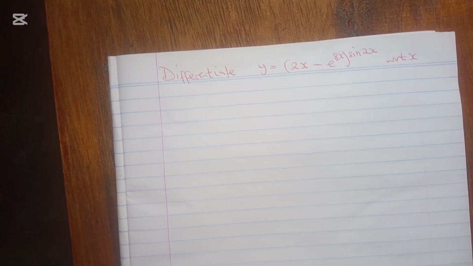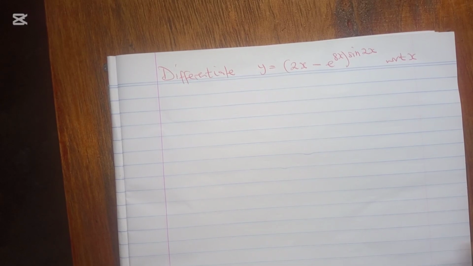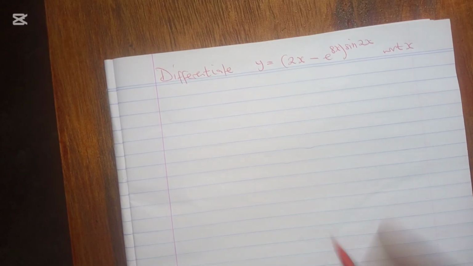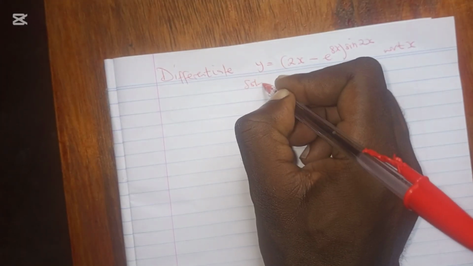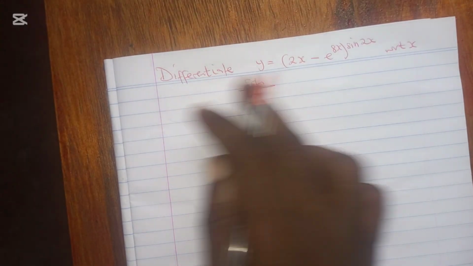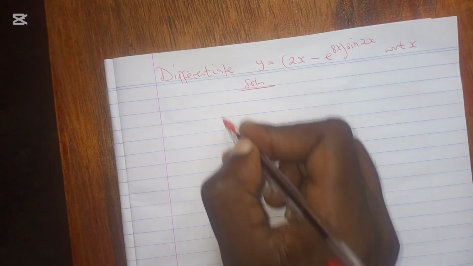Right, so the next example is: differentiate y is equal to 2x minus e power 8x, all raised to the power sine 2x, with respect to x, where sine 2x is the power of 2x minus e power 8x. Alright, so we're going to differentiate that. So as usual, introduce natural logarithms both sides. So in the solution, we're going to start by introducing natural logarithms both sides.